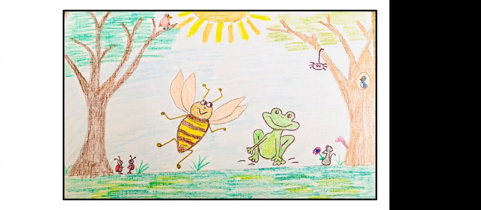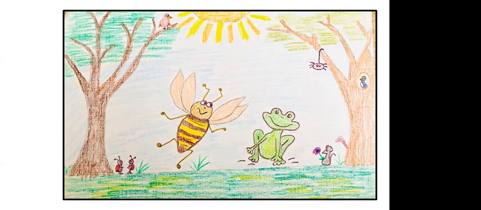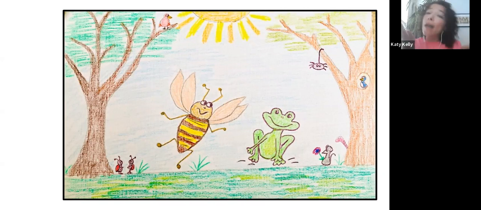Excellent. Good job. So Bella Bumblebee is in the forest and she meets a frog. She meets a frog and she says, "What are you doing?" And the frog says, "I am jumping." Lovely.